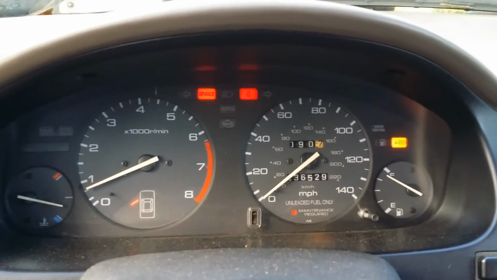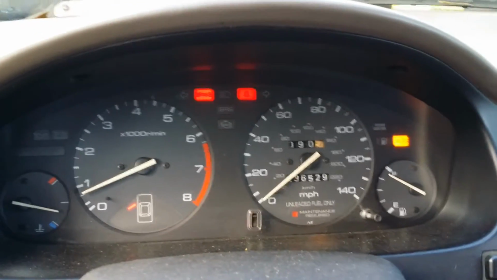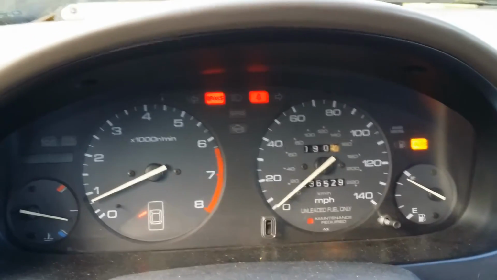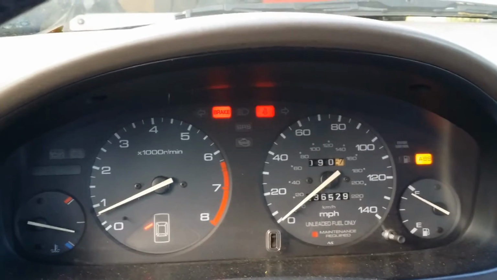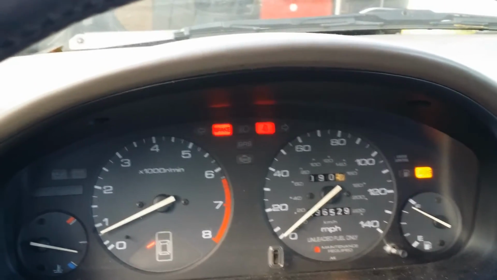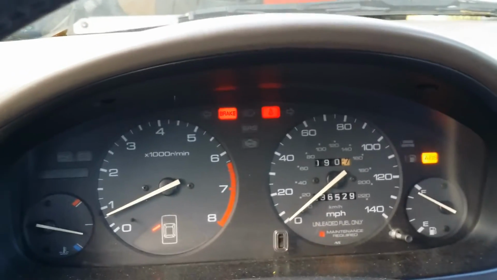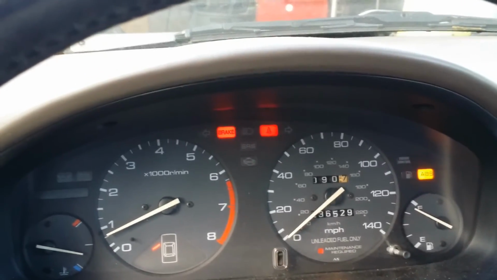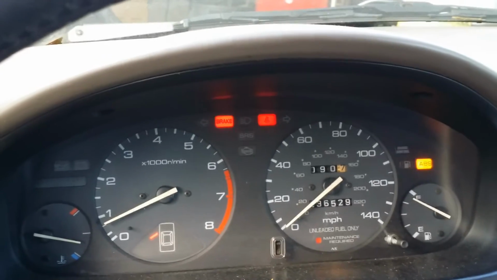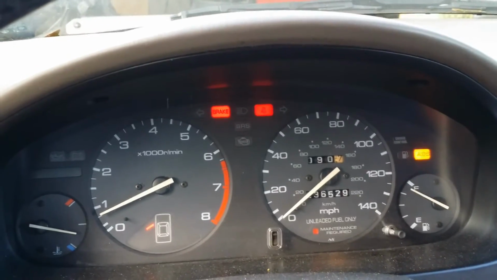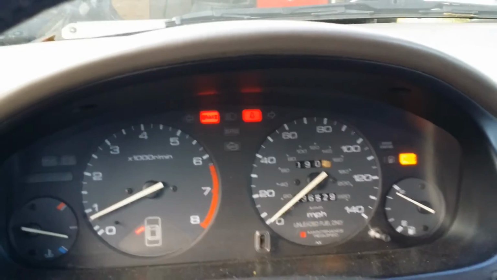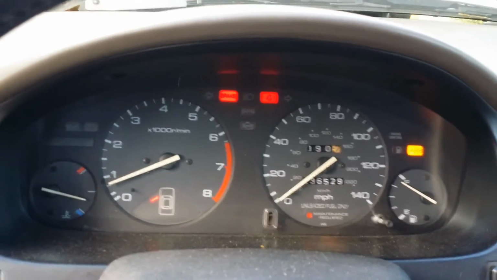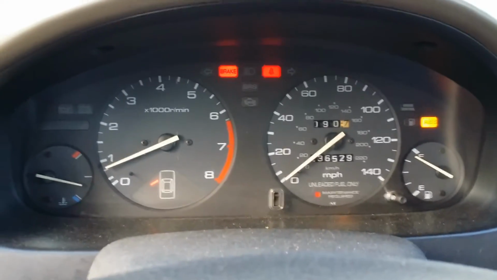And the computer, if you look at the sensor 1 data, it should be fluctuating anywhere from 0.1 to 0.9 volts, and that is so that the catalytic converter gets all the toxins, isn't the right word, but the emissions out of the exhaust.